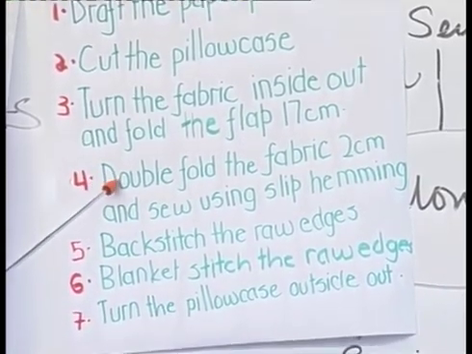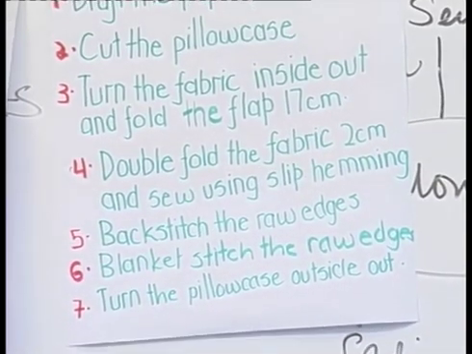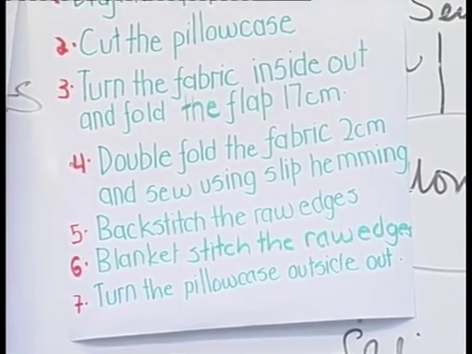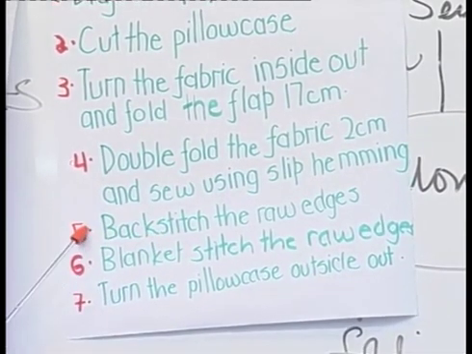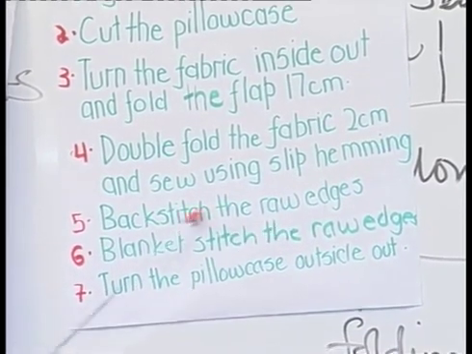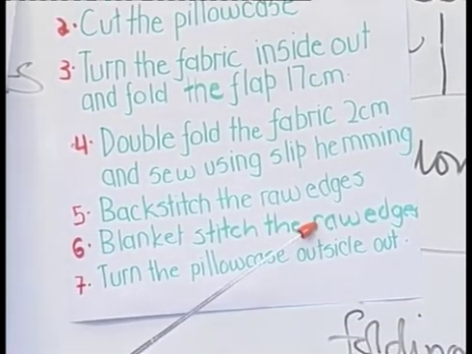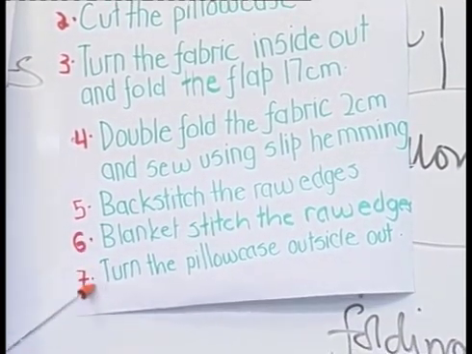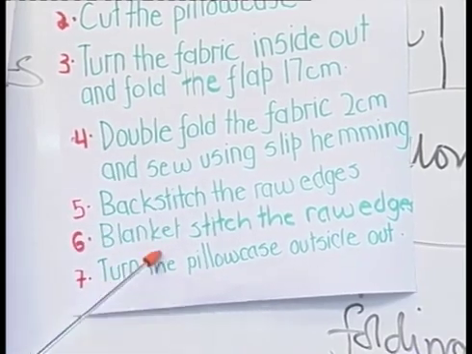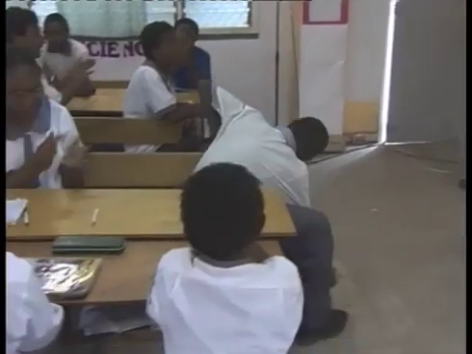Number 4, double fold the fabric 2 centimeter and sew using slip hemming. Number 5, back stitch the raw edge. Number 6, blanket stitch the raw edge. Number 7, turn the pillowcase outside out. Very good. Thank you, Paul. Let's all give Paul and his friends from group 2 another hand too.